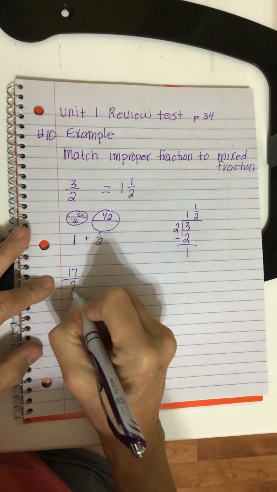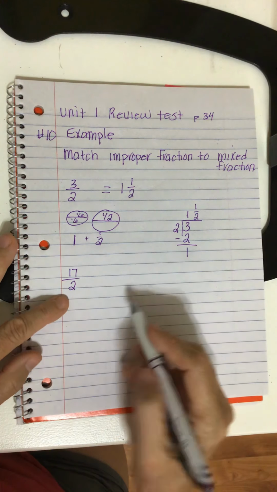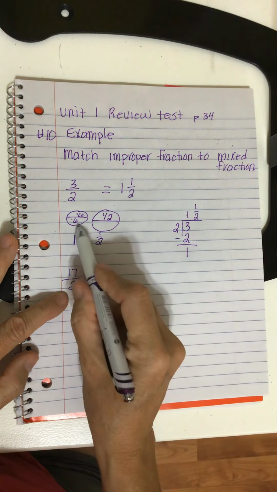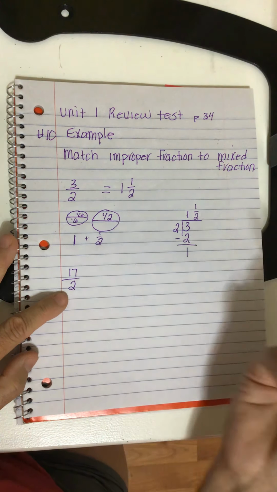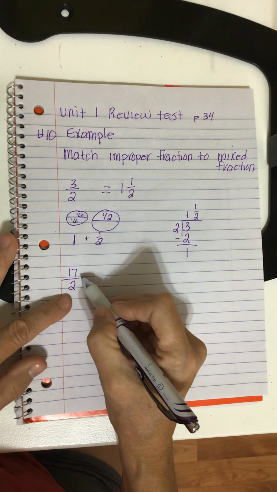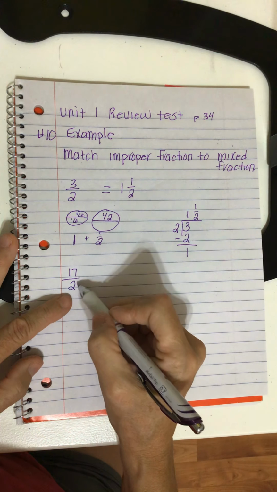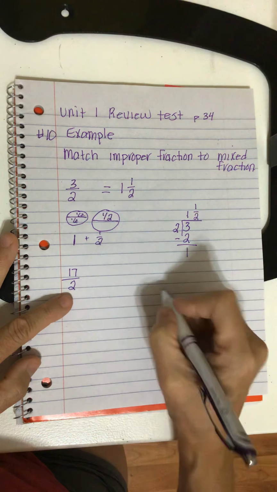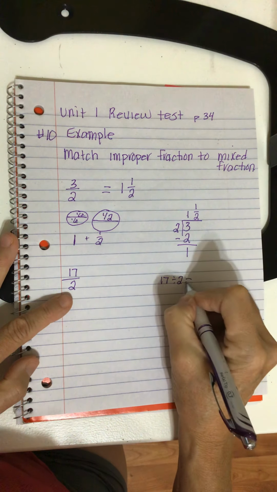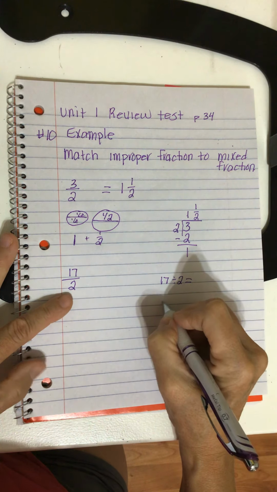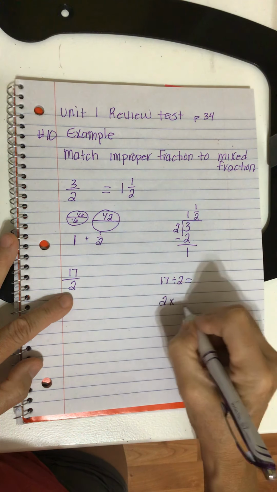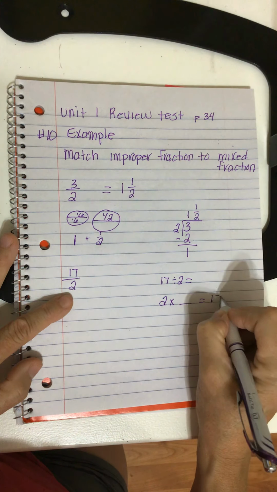17 halves. So this is the same thing. I could draw 17 halves down here, just like I did 3 halves here, but that would take me a long time. So instead, I can think of my fraction as a division problem. 17 divided by 2 is, I'm not sure. So let me think about it. Let me think about 2 times what would get me close to 17.